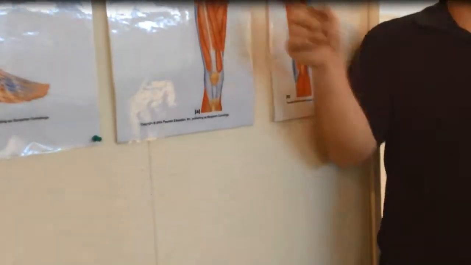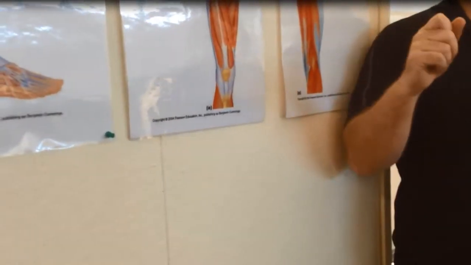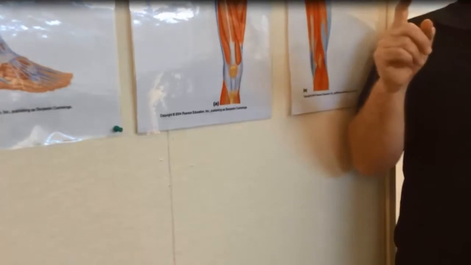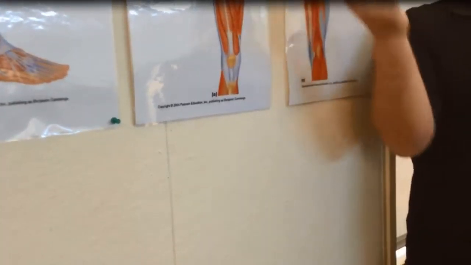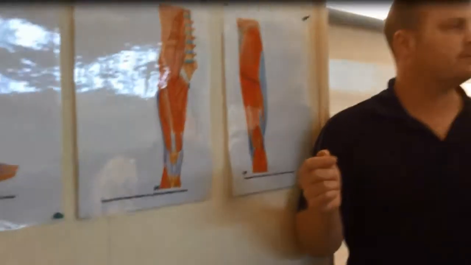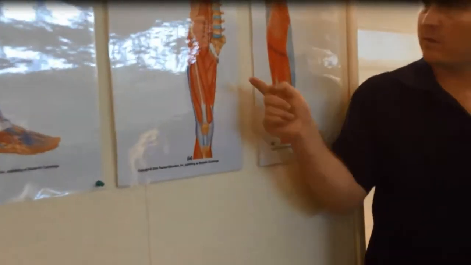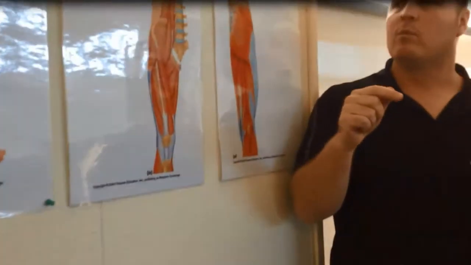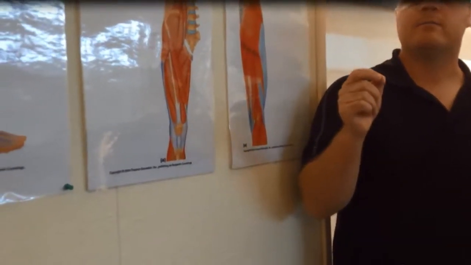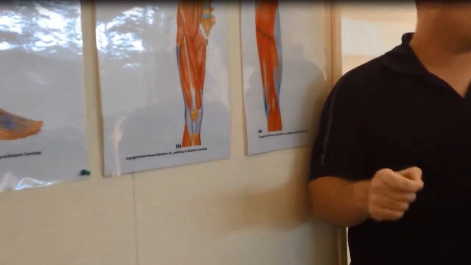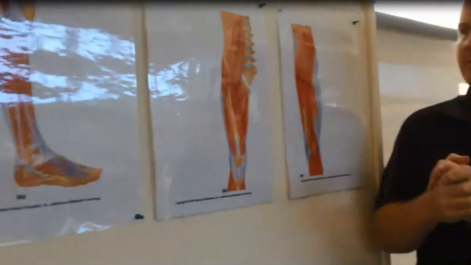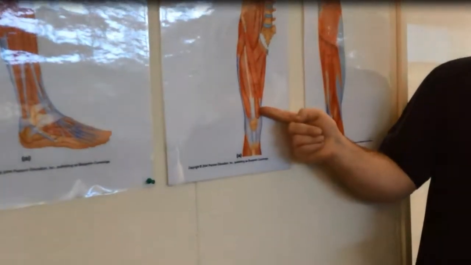Which of these is the prime mover for hip flexion? Iliopsoas. Good. What's the insertion of iliopsoas? Lesser trochanter. Good. Which of these is part of the adductor group? The adductor longus. Good. What are the other parts of the adductor group? Adductor brevis and the adductor magnus. Awesome.